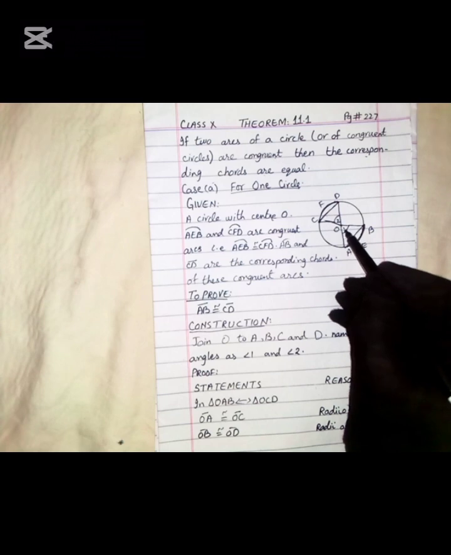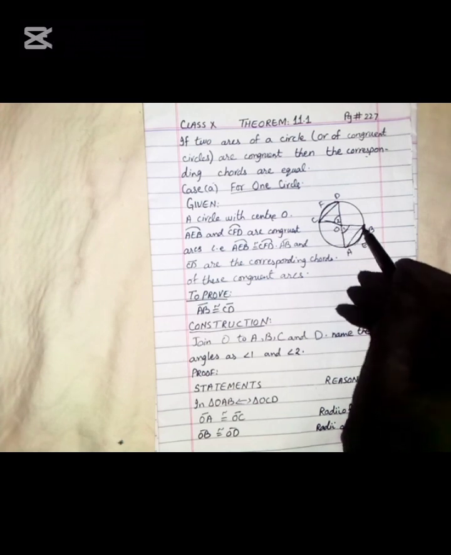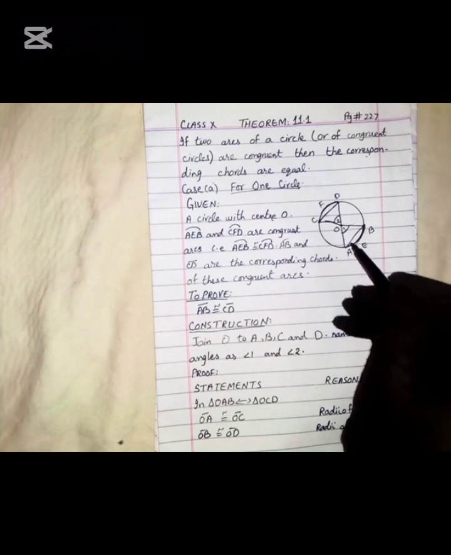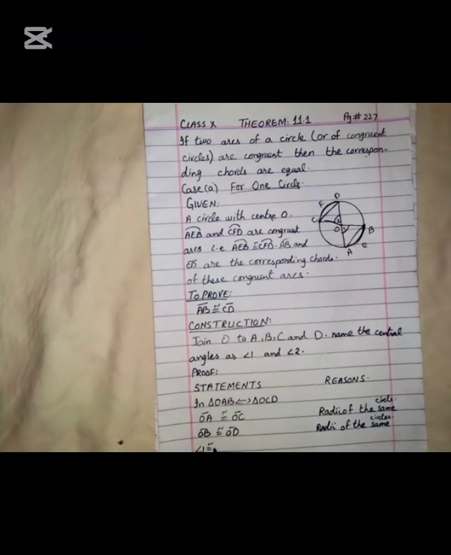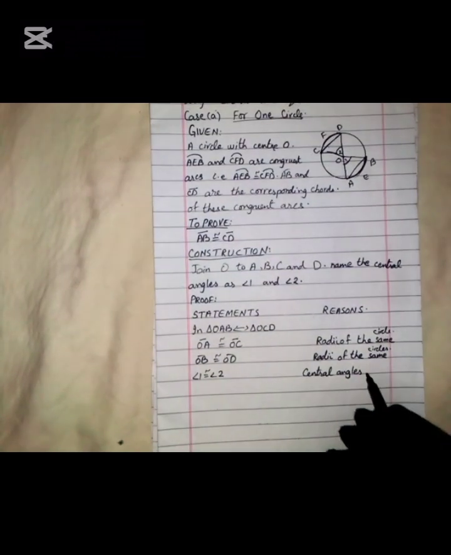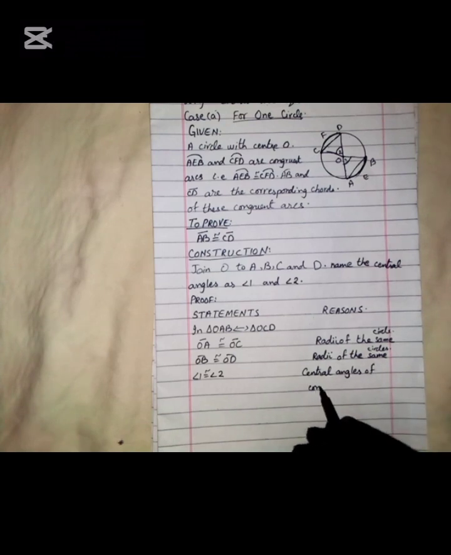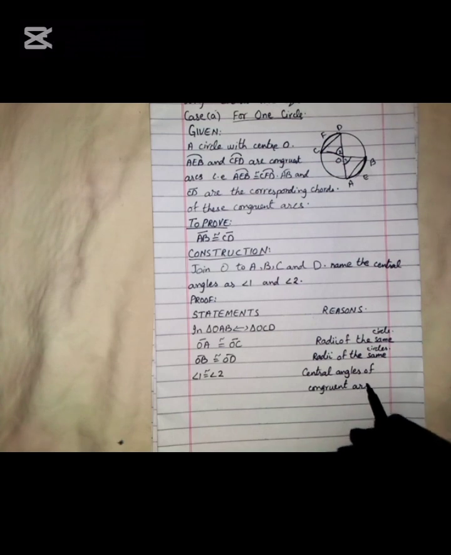The next statement will be angle 1 is congruent to angle 2. Why is angle 1 congruent to angle 2? Because both are the central angles of arcs which are congruent to each other. So angle 1 is congruent to angle 2, because these are central angles of congruent arcs.